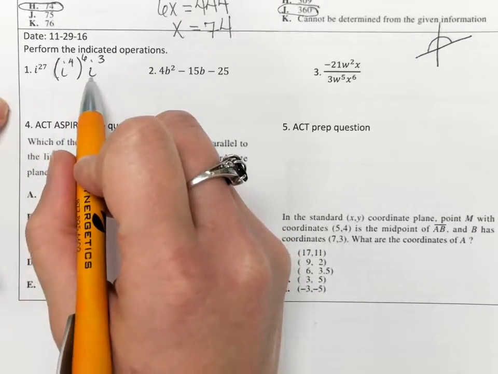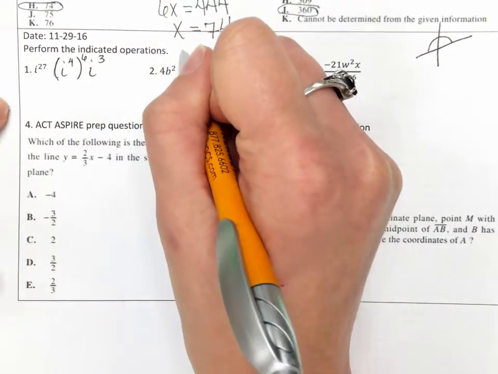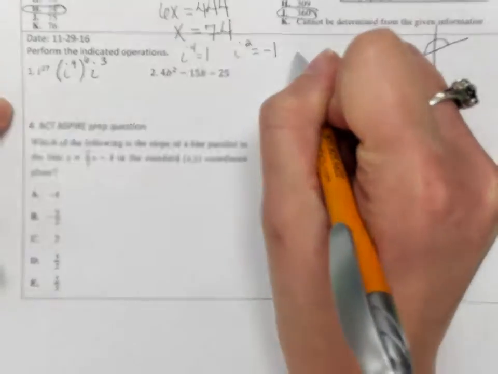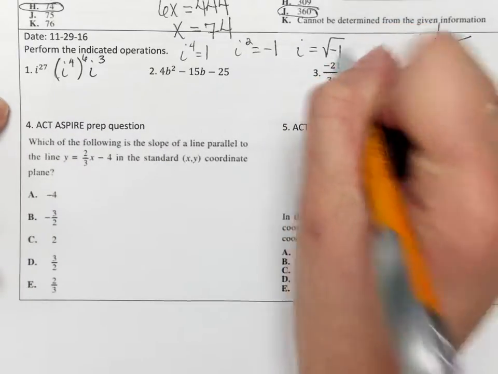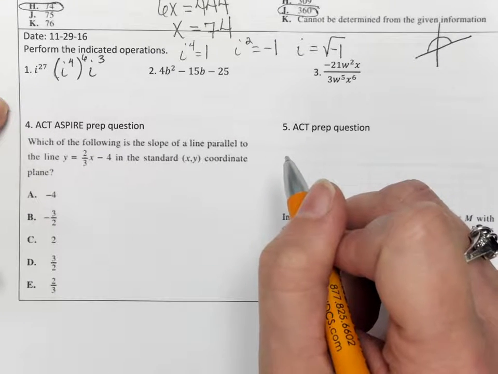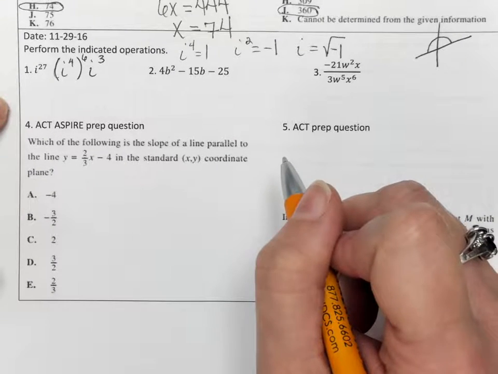But I can still break this up because remember, I know i to the 4th is 1, I know i to the 2nd is -1, and I know i is the square root of -1, right? You don't remember that? That's why we went over it. That's why I'm putting it on your bell ringer again.